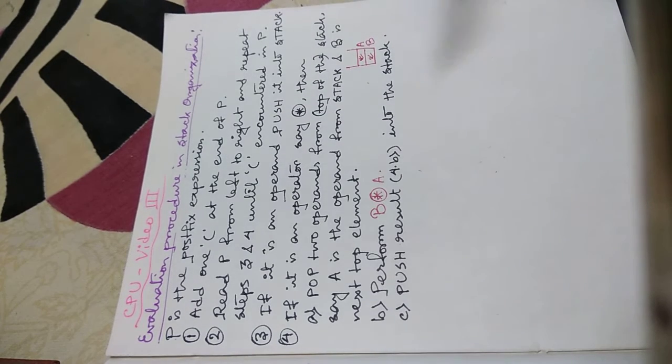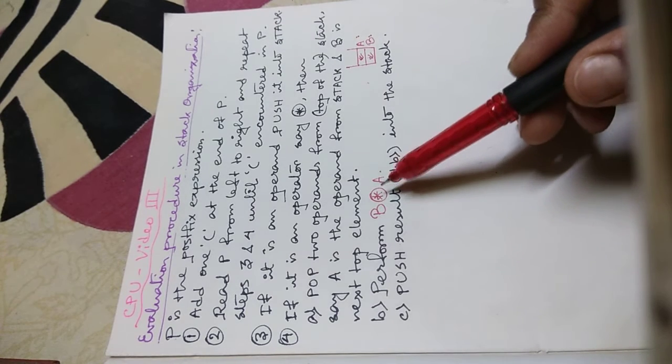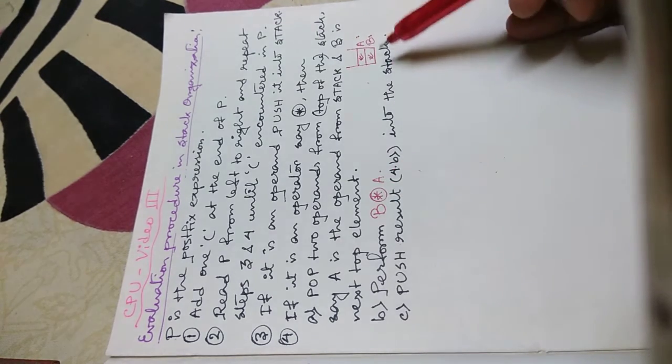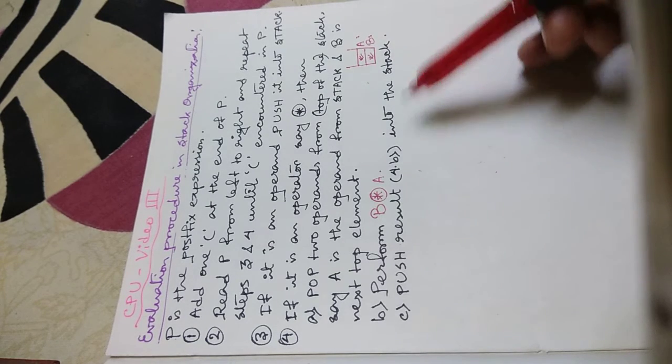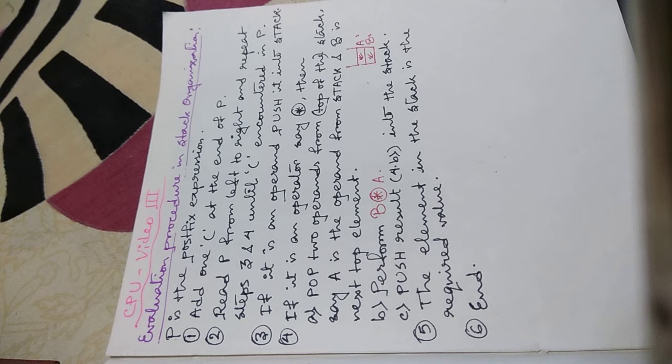Then perform B operator A, the operation between B and A. If a minus is encountered, then perform B minus A, right? Then push the result into the stack. Finally, it is the desired value that is on the top of the stack. End. Now let's take an example and evaluate it.